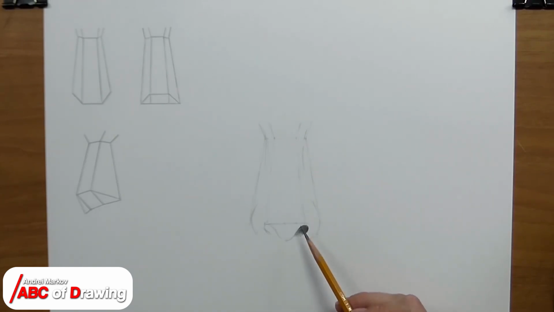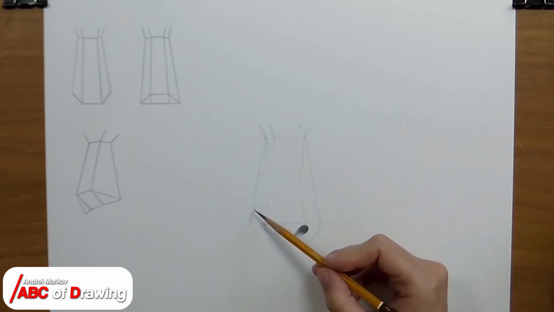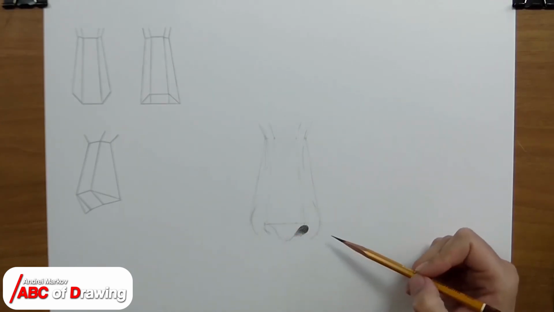Notice that the darkest part is at the top, and at the bottom, there's a smooth transition from the darkest to a lighter shade. One of the most common mistakes is shading these areas as a solid black spot. Another mistake is shading the areas where the nose's wings cast a shadow as solid black lines. In reality, there's also a smooth transition here, which it's desirable to depict.